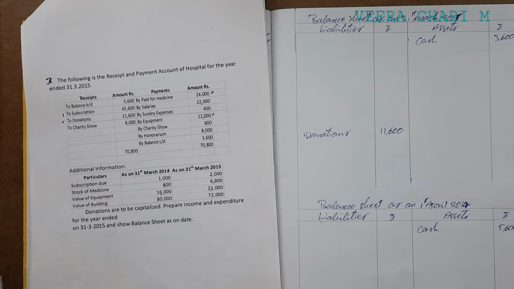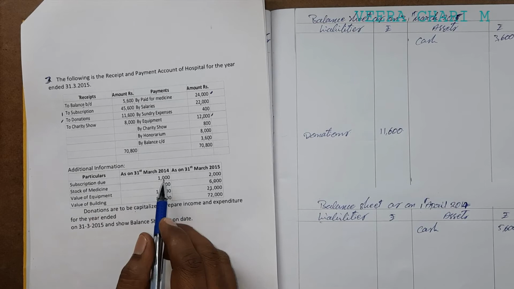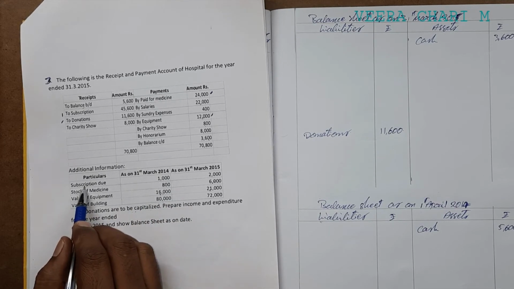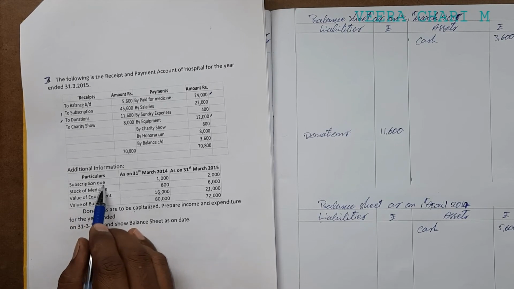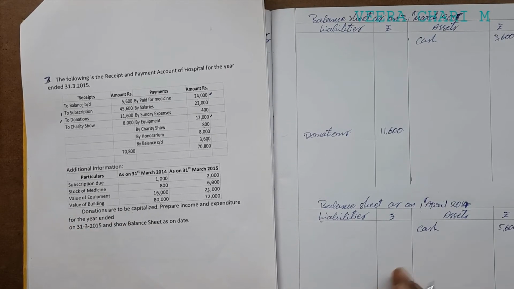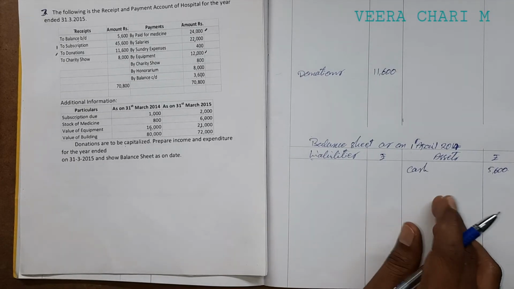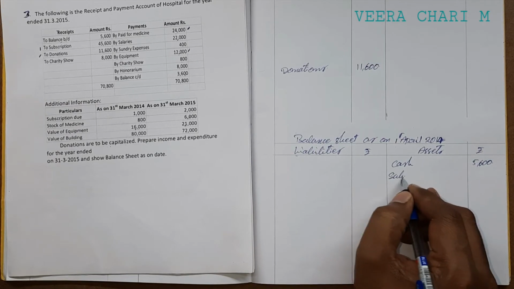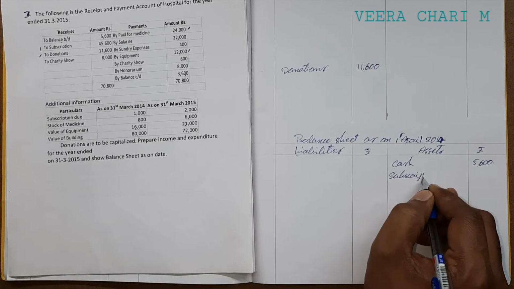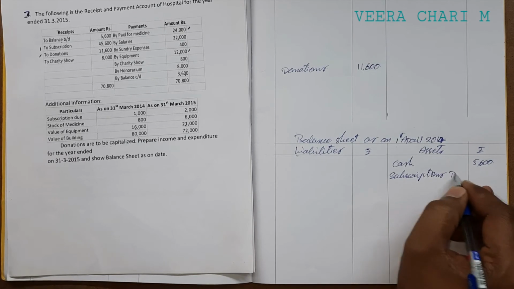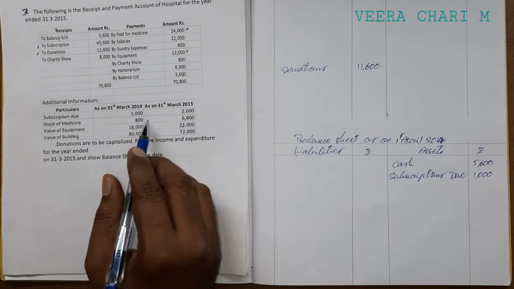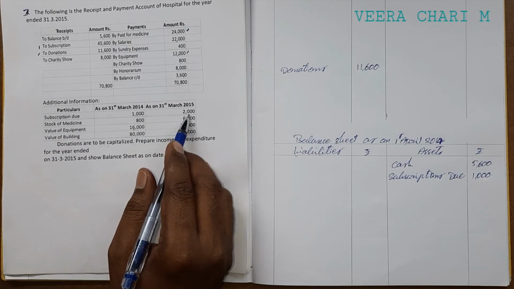Now if you come to the additional information, there is subscriptions due, that is last year's subscription due. Subscription is income, so subscriptions due is accrued income, and accrued income is an asset. You can write it in the opening balance sheet on the asset side, subscriptions due, 1,000 rupees, and the closing subscriptions due is 2,000 rupees.